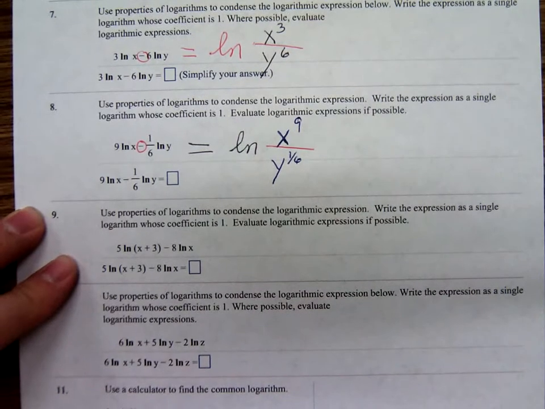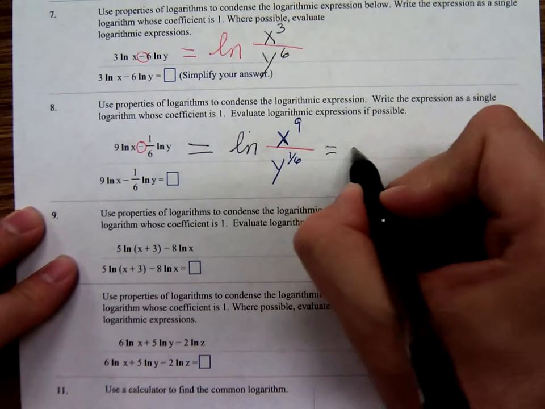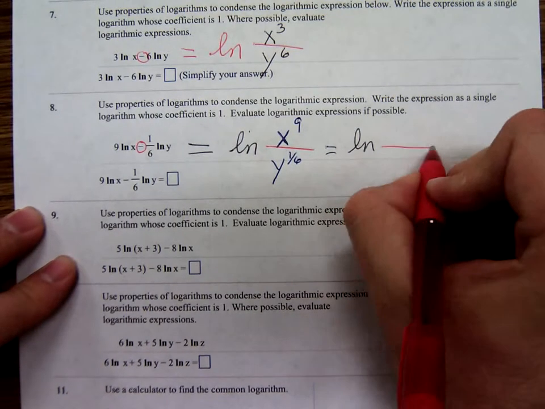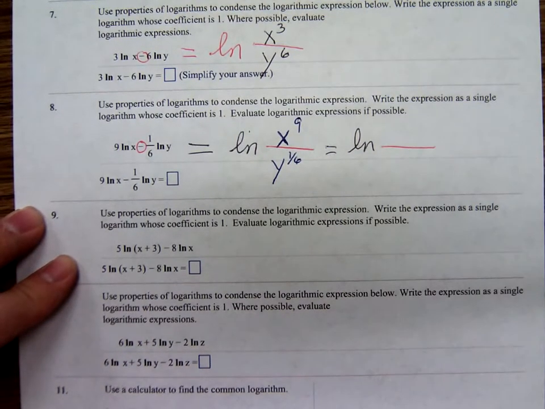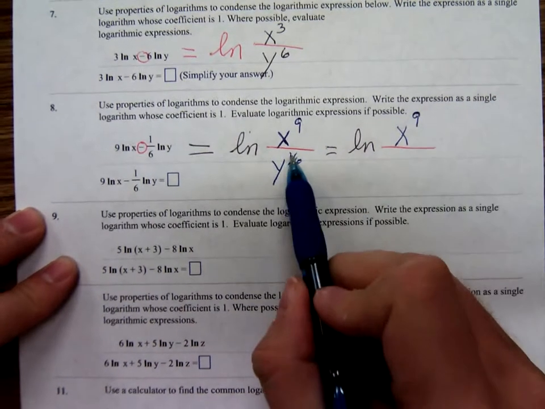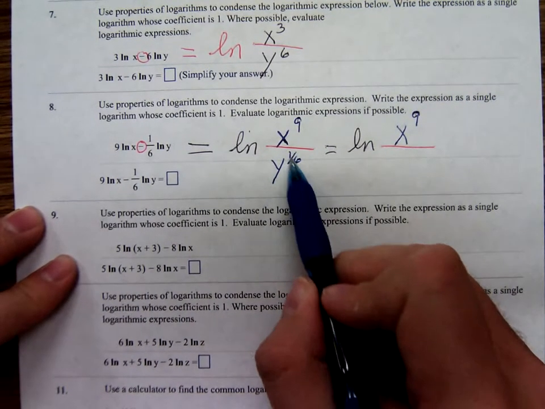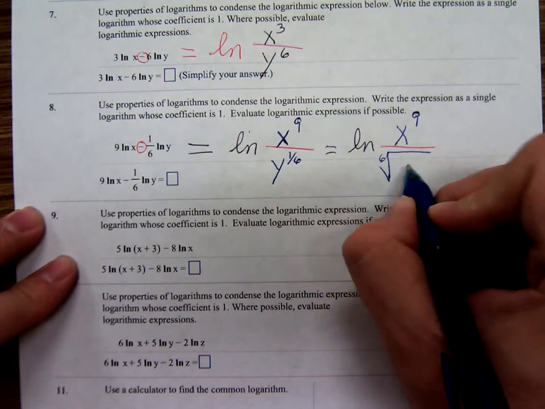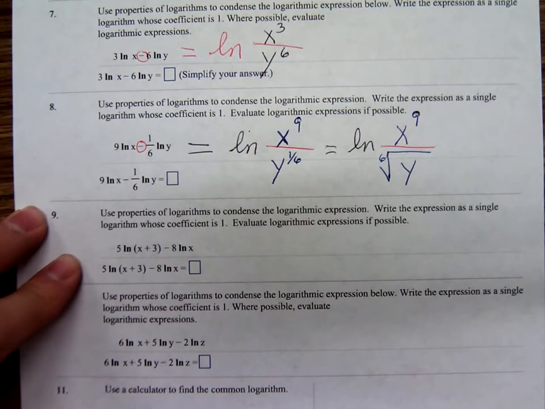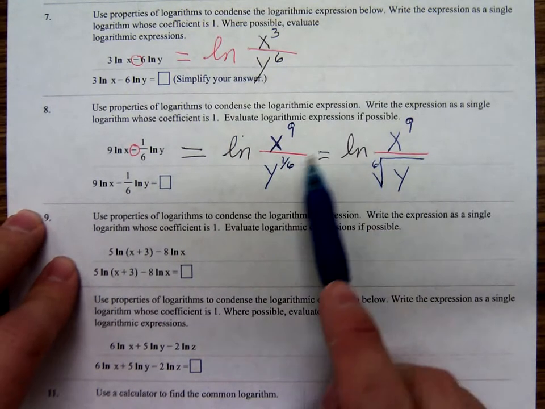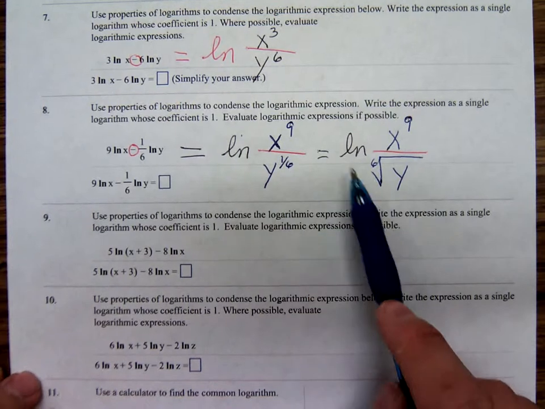There's really two ways you could write that. Let's suppose this were a multiple choice question, it might be written like this: x to the ninth, and a 1/6 exponent is the same thing as a sixth root. You're going to have to master this, being able to go from radical to fractional exponent back and forth.